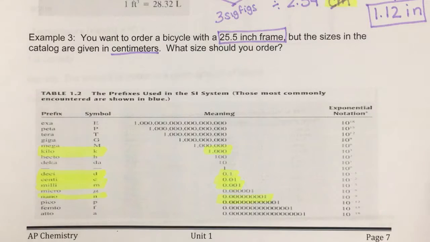I would suggest strongly memorizing all of these because the AP test might tell you you've got kilometers or decimeters or kilograms and expect you to know what that is, and they'll just assume that you have these memorized. However, if you don't memorize all of them, the ones that I would super suggest knowing are kilo. Kilo stands for 1,000. So what that means is if I have, for example, 1,000 grams, I have 1 kilogram.